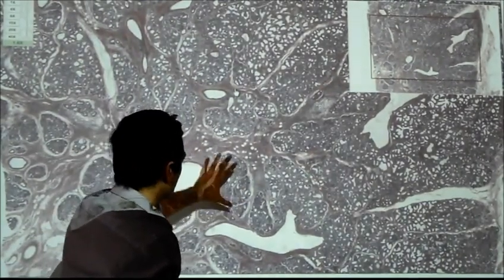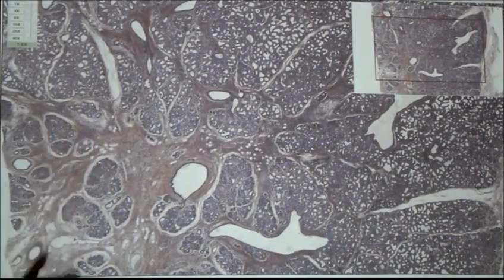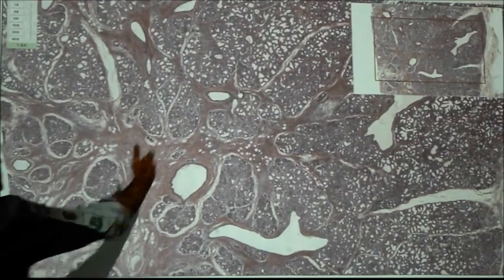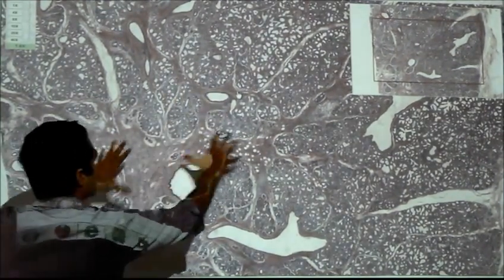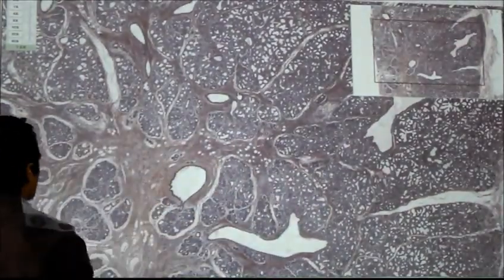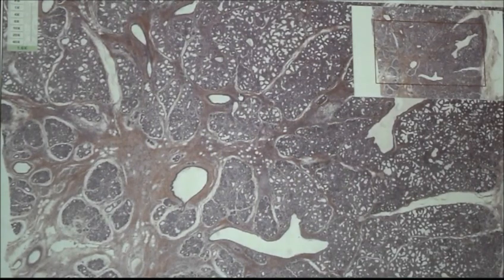You can see the lobules divided by the septa. Once more, most of these are glandular structures with little connective tissue. So let's go deeper into what we see in these lobules.